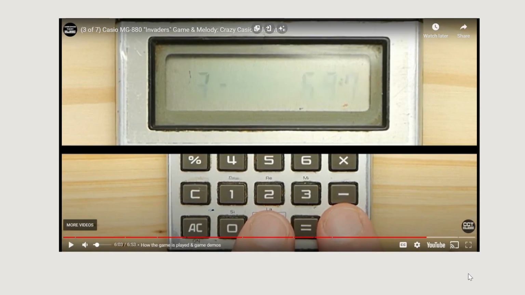You can stop right there. So you can see, pretty simple, but yet pretty addicting.